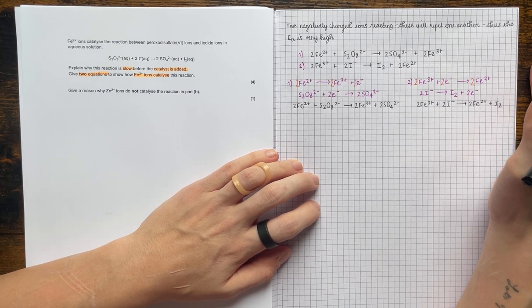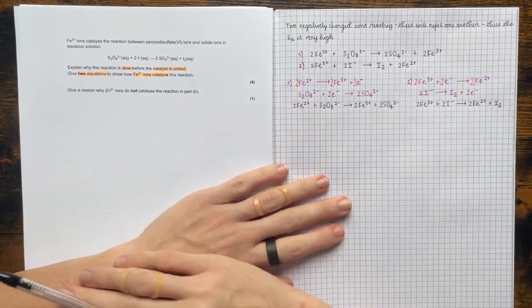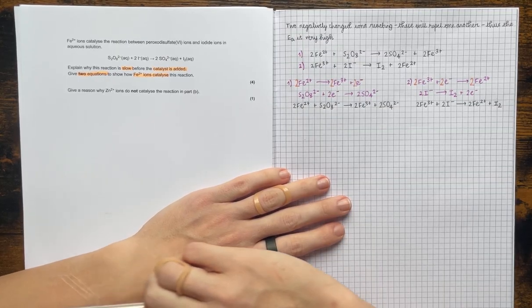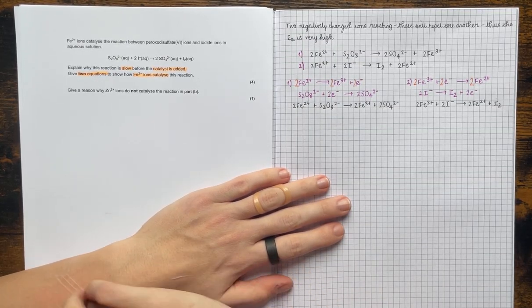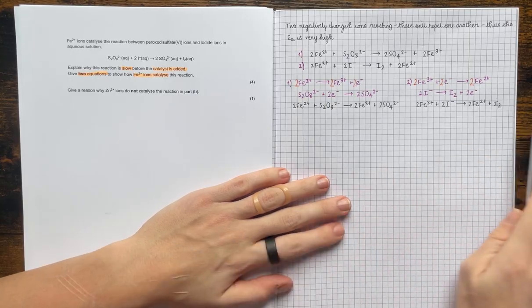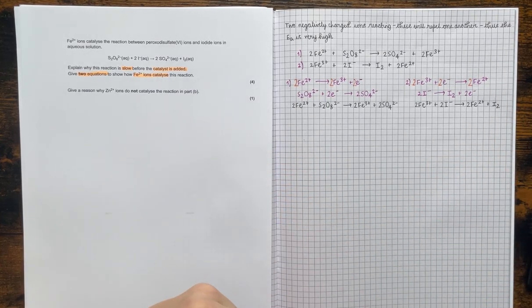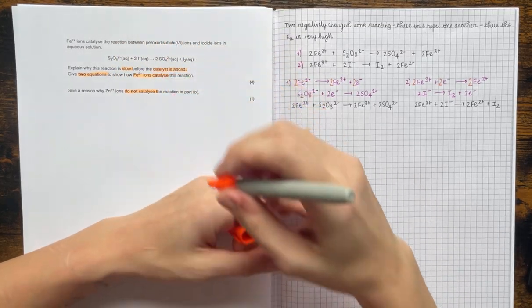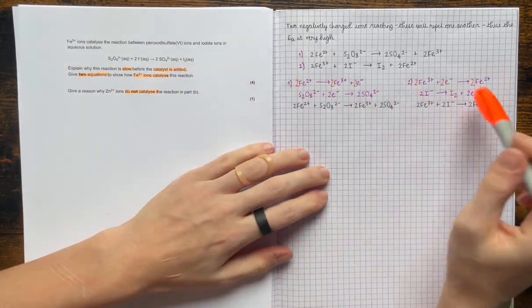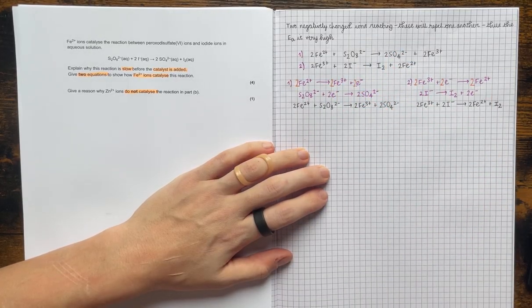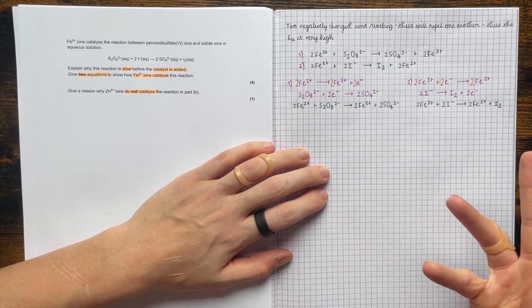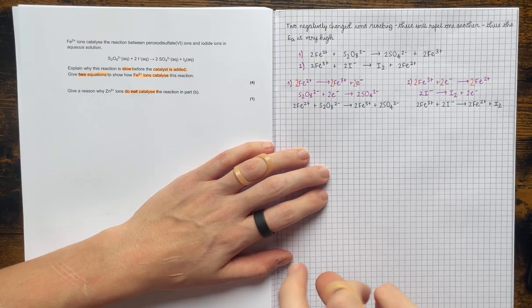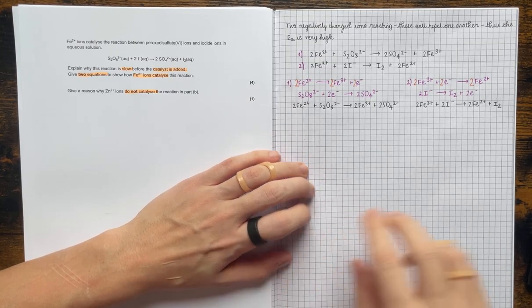Okay, then it says give a reason why the Zn2+ ions do not catalyse the reaction in part B. So when we think about our transition metals, they make really good catalysts because of the fact that they exist in variable oxidation states, and we can just flip between the two. We can turn our iron 2+ into iron 3+ and easily turn it back again. We can oxidise and then we can reduce.